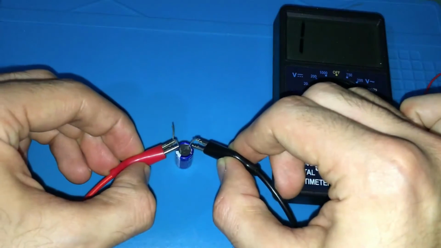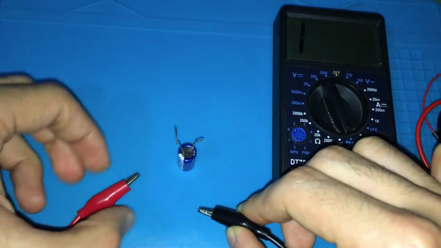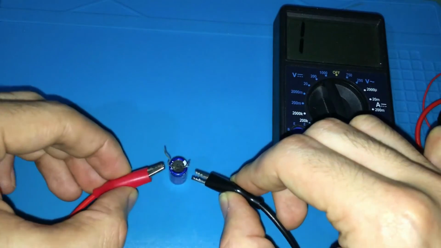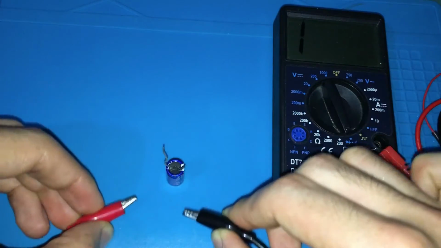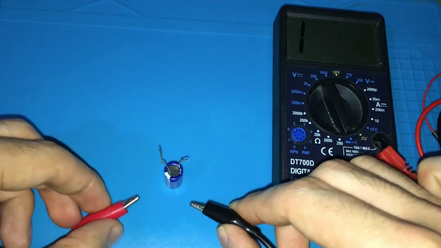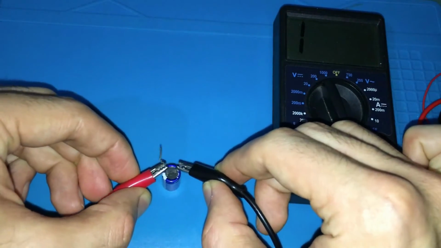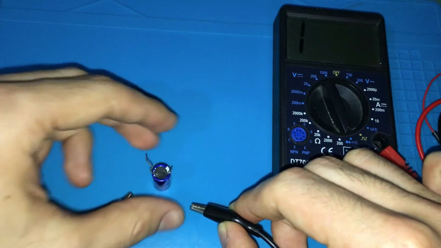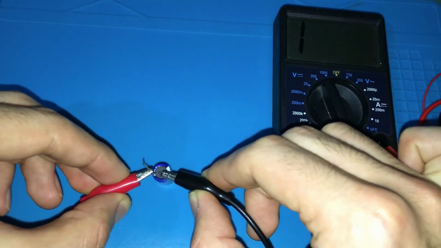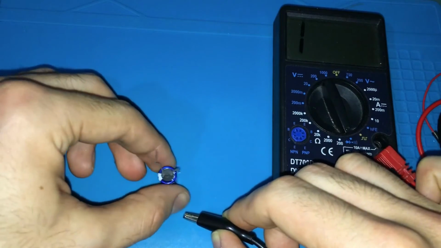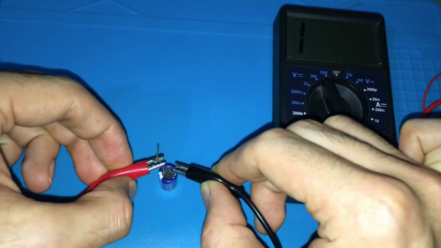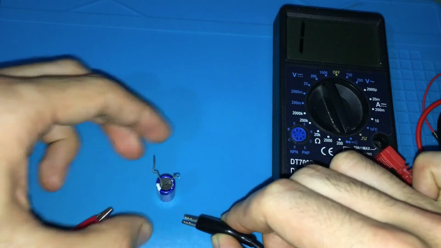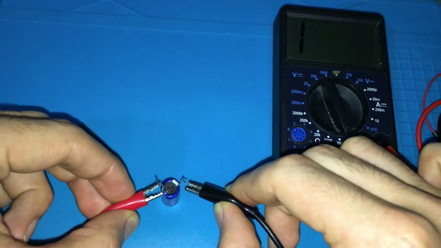You will notice that the multimeter is giving a beep sound at the instant a contact is made, indicating a short circuit, because the capacitor is fully discharged. But after a very short amount of time, the sound disappears, indicating an open circuit, because at this time the capacitor is charged to the same level that the multimeter is supplying for conducting the continuity test.